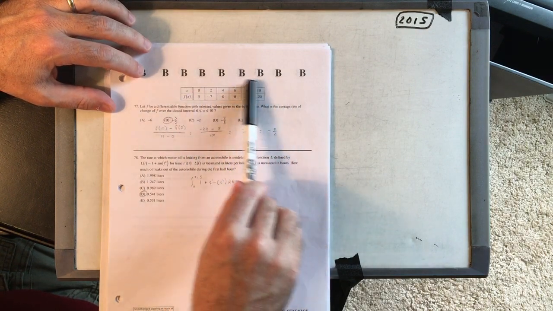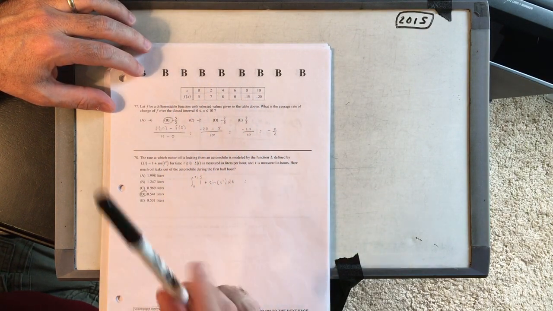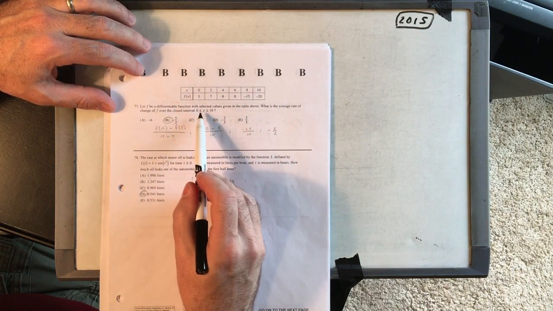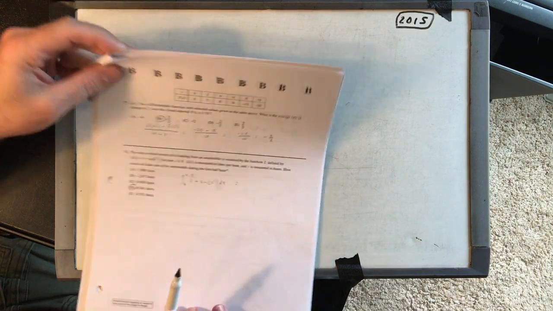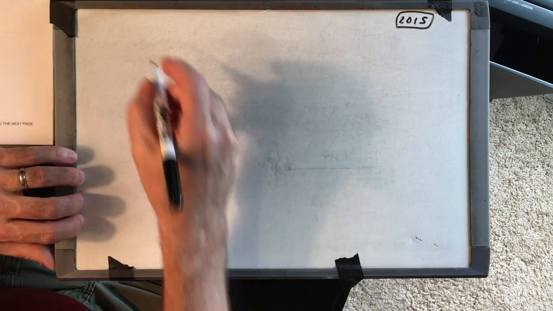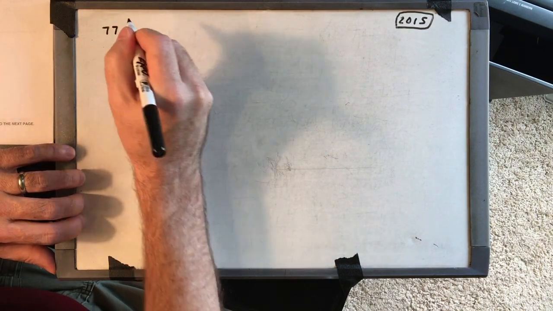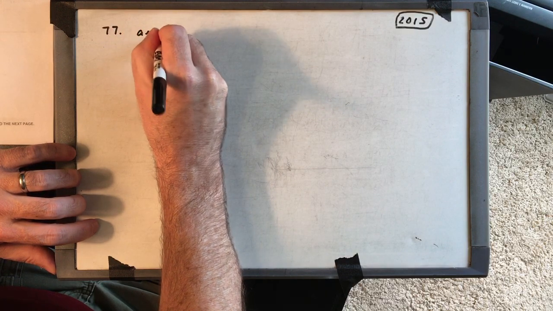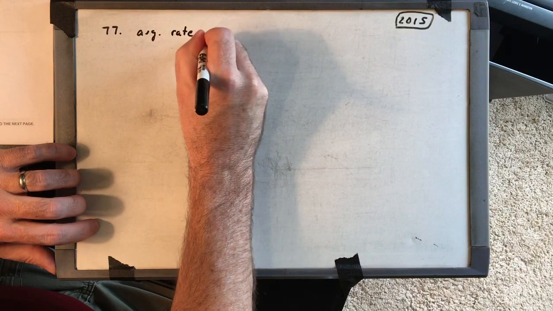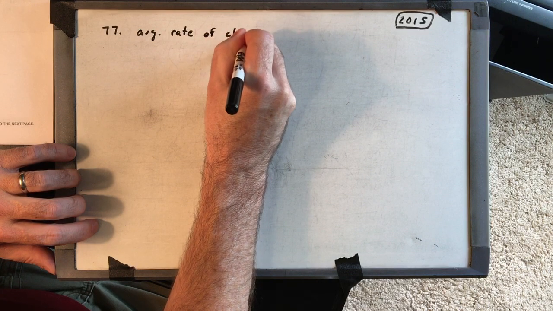77 refers to this table right here. I'm not going to write that out. But it says let f be a differentiable function with selected values. What is the average rate of change of f between 0 and 10? All right, average rate of change is the slope of the secant line. It has nothing to do with calculus.